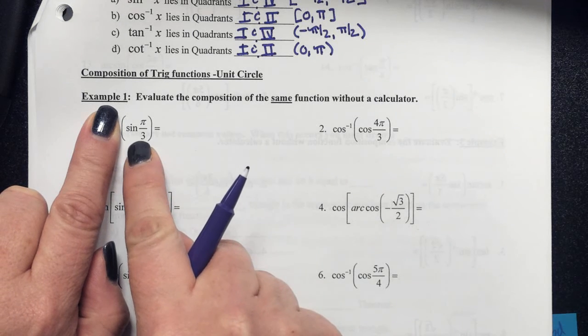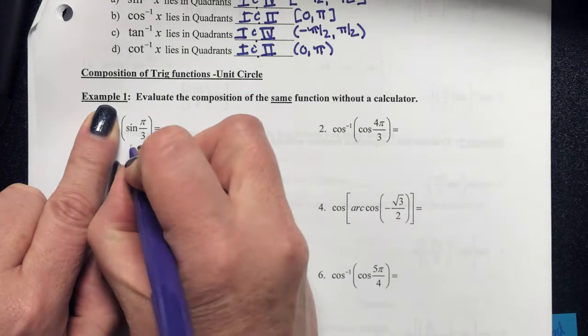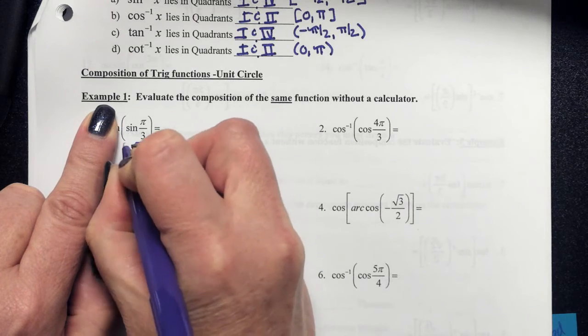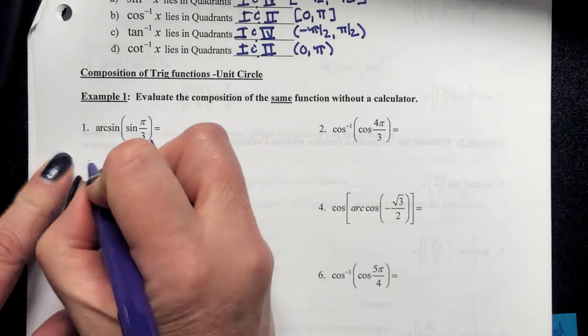So take a look at the sine of pi over 3. So this is a unit circle function. Remember, sine is the y-coordinate. So what's the y-coordinate at pi over 3? Square root 3 over 2. So that takes care of the inner function. Now look on the outer function.